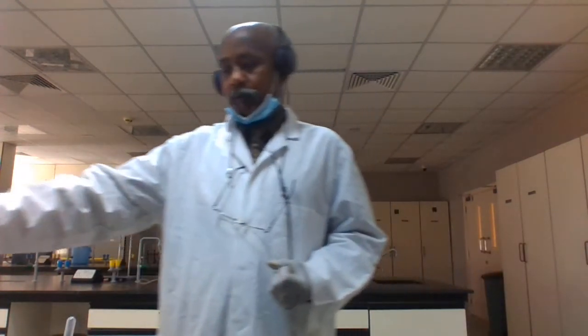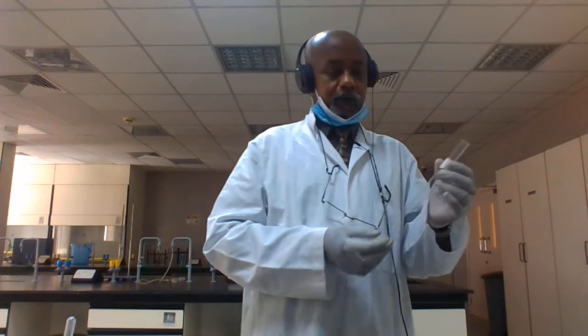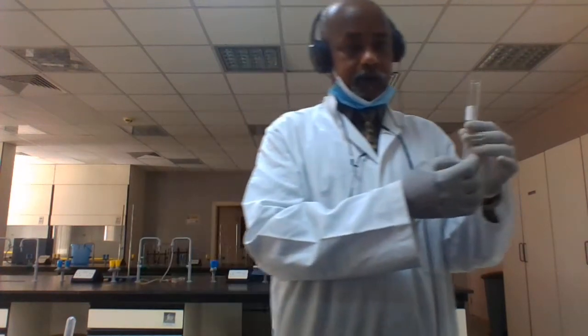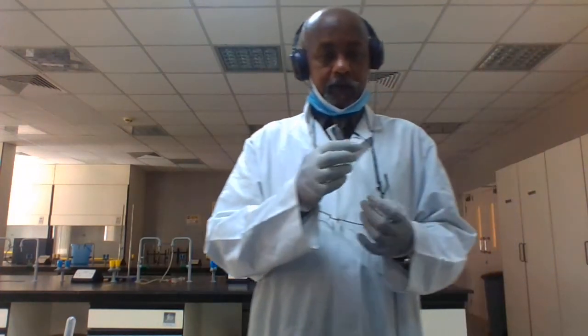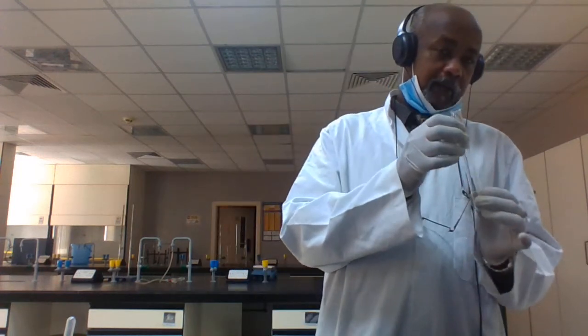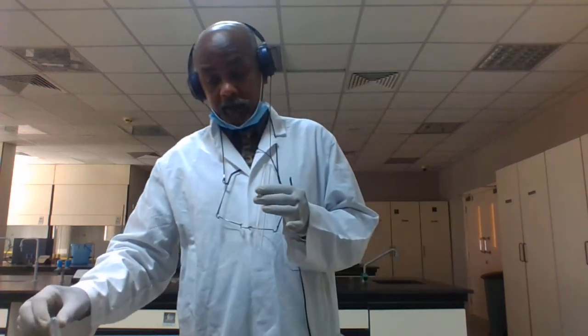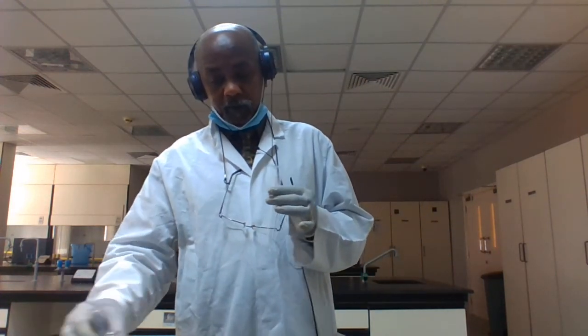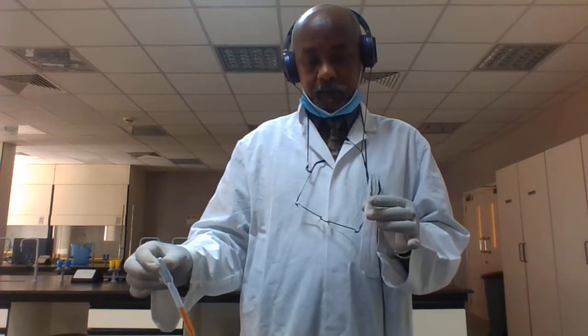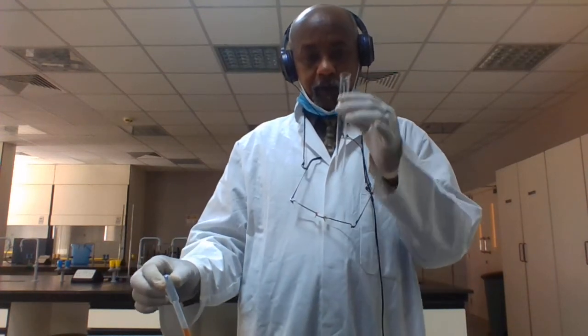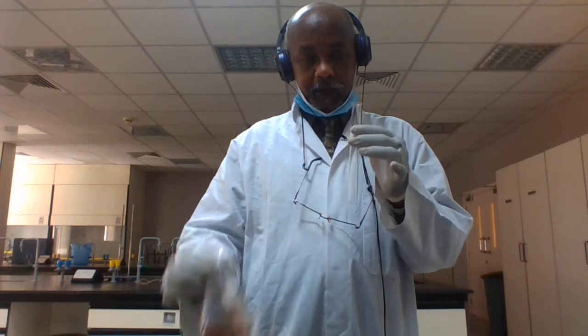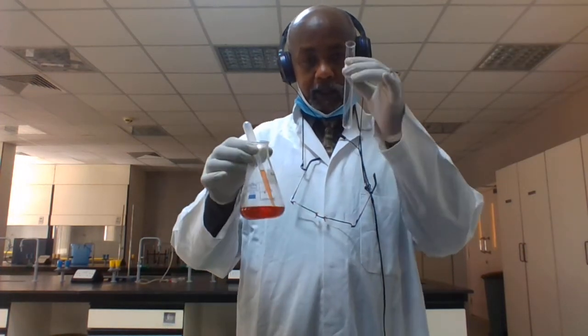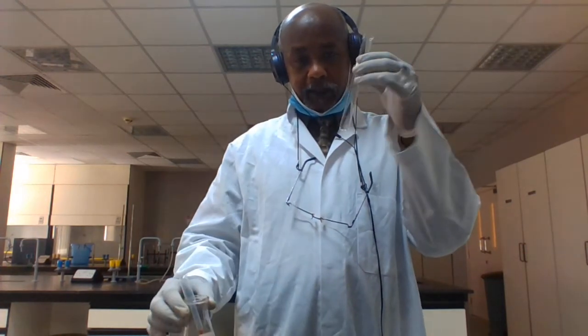Pour a known volume of your sample, around 3 to 5 ml, then take the dropper pipette and put Sudan III indicator drop by drop into your sample and check.